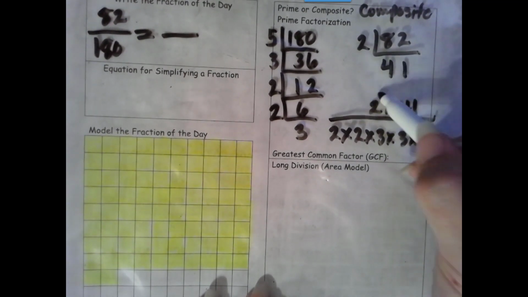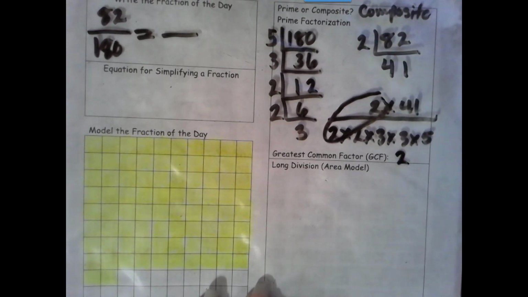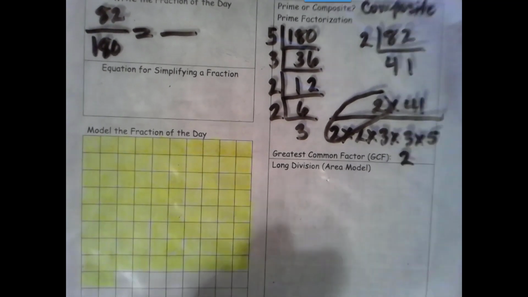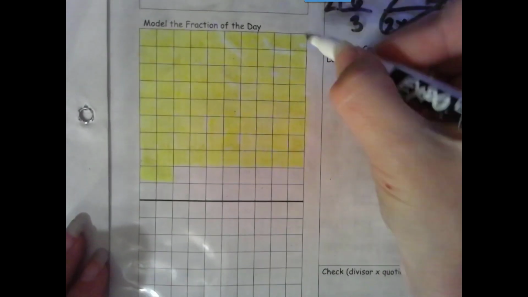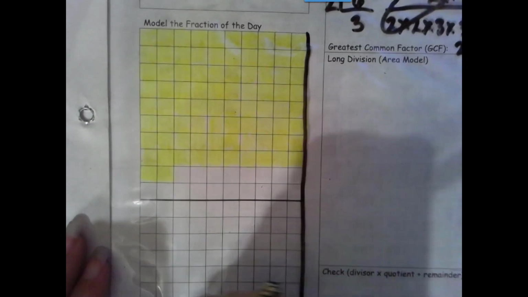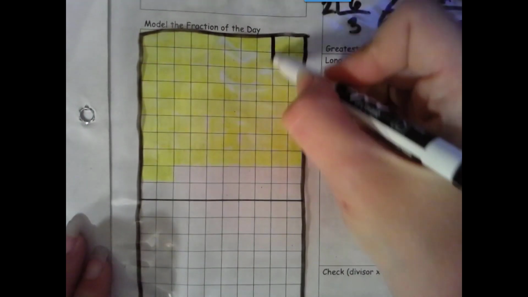Okay, let's see what we have in common here, and it looks like we just have 2. So our greatest common factor is 2. Our numerator is 41, and our denominator, 2 times 3 is 6, times 3 is 18, times 5 is 90. So let's go ahead and make our groups of 2. It does not matter what your groups of 2 look like. They do not have to look like mine, but please make sure you keep your shaded separated from your unshaded. And you have 2 in each group.